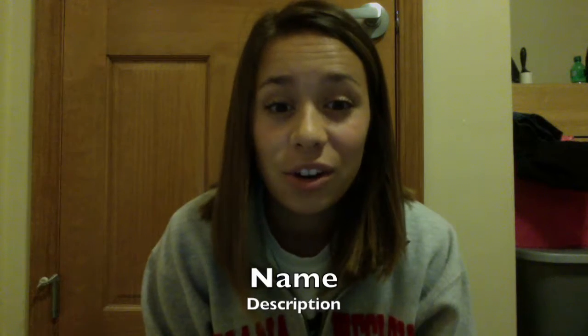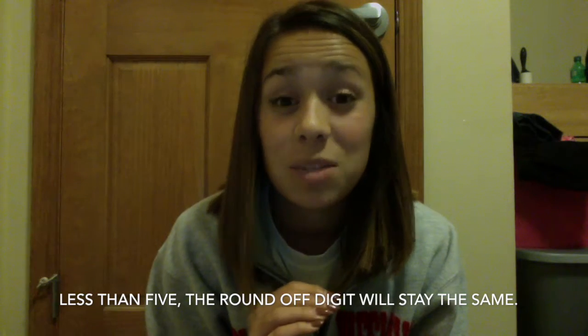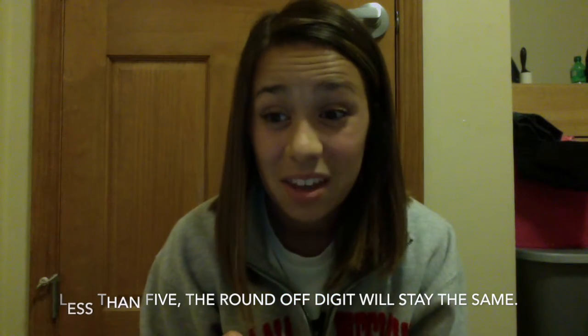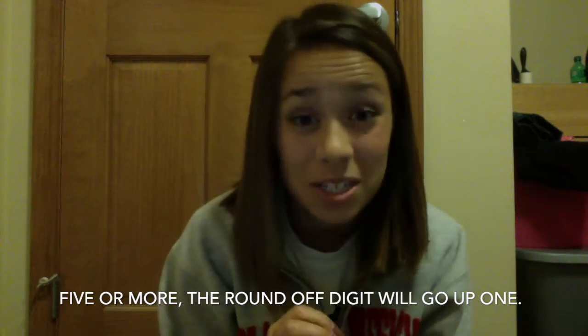So first, if it's asking you to round to, let's say, the nearest 10, you're going to look to the number to the right of the tens place. So you're looking at the ones place to determine what the nearest 10 is. If the number in the ones place, or the number to the right of the place value, is less than 5, then the number in the tens place is going to stay the same. If the number is 5 or more in the ones place, then the tens place is going to go up.